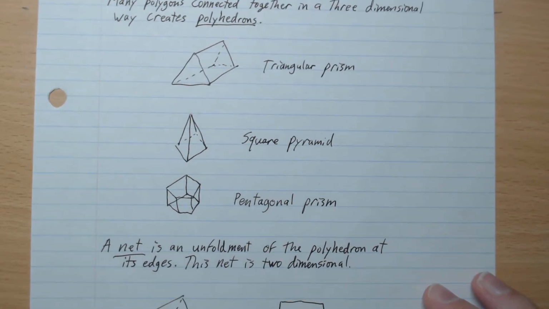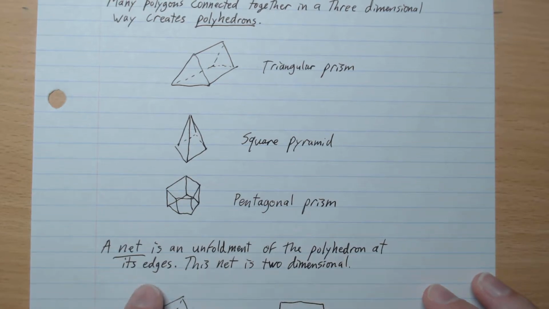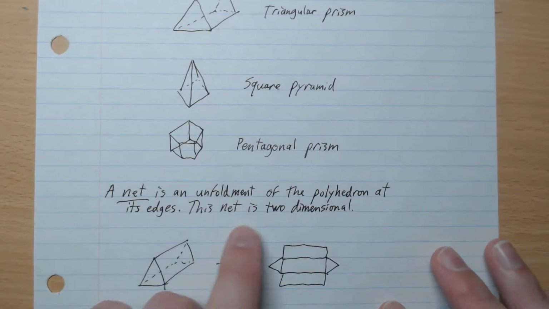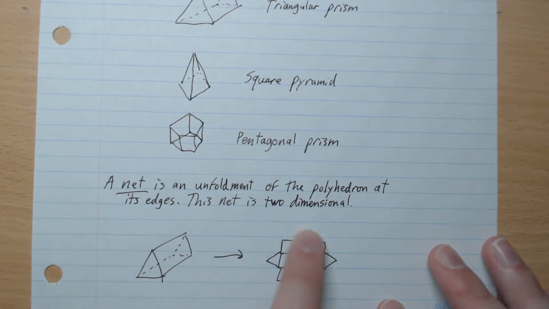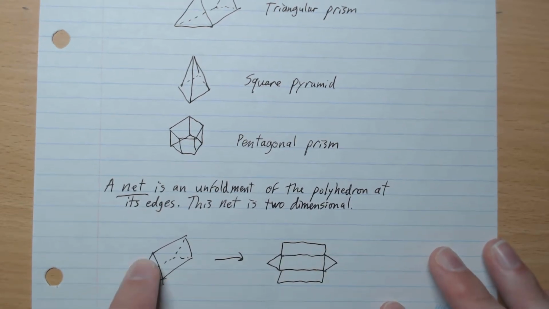And so what we can do sometimes is make a net, which is an unfoldment of the polyhedron at its edges. So the net is 2-dimensional. So we have our 3-dimensional triangular prism, and then this is the net of the triangular prism.